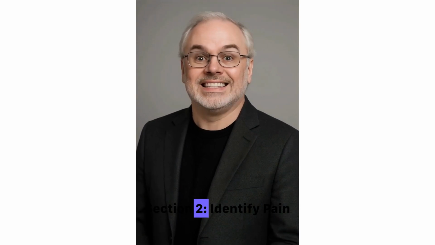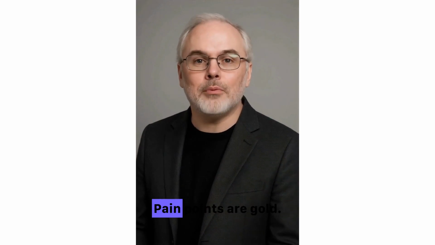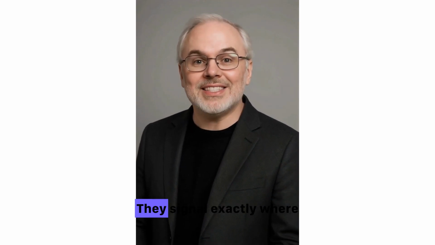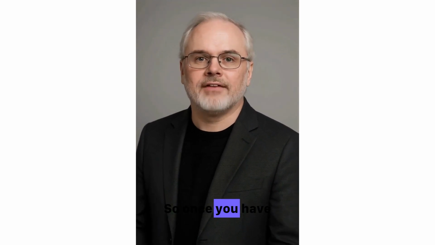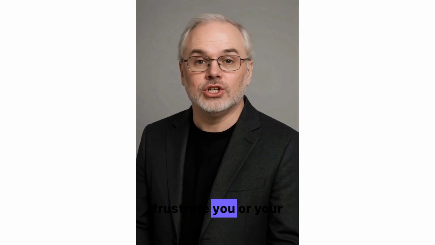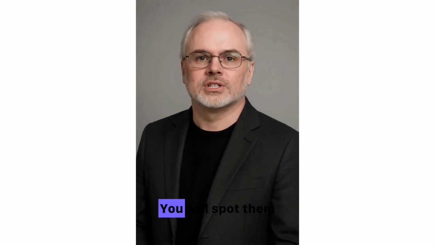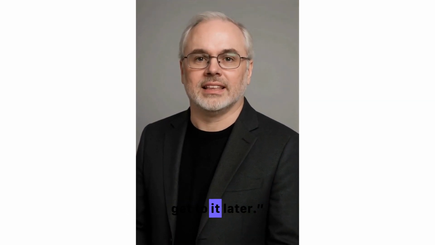Section 2. Identify pain points. Here's where things get interesting. Pain points are gold. They signal exactly where automation belongs. So once you have your processes written out, I want you to read through the steps and put a star beside the parts that frustrate you or your team. You will spot them instantly. These are the moments when mistakes happen, the moments where work piles up, the moments where someone always says, I will get to it later.